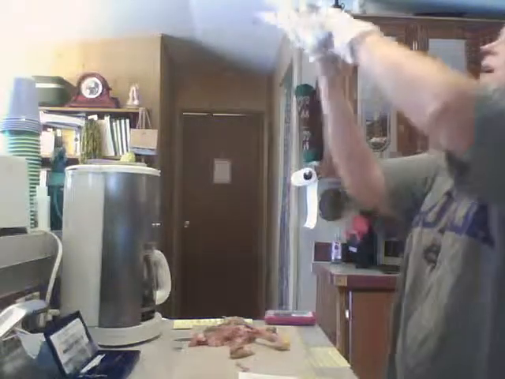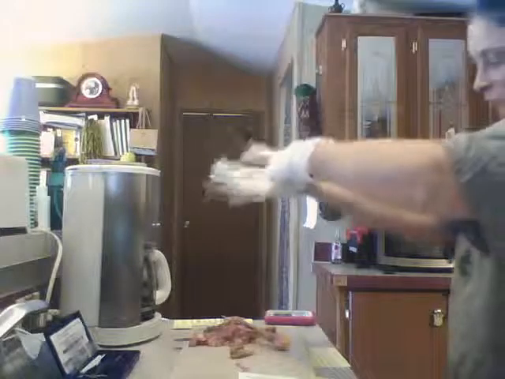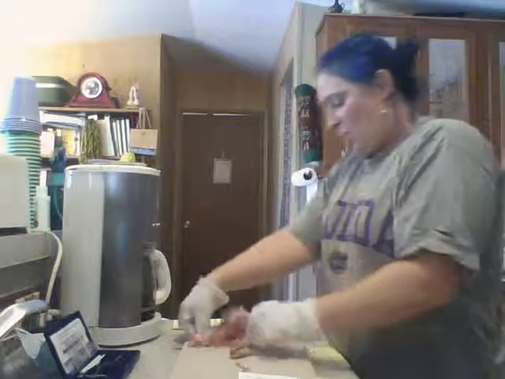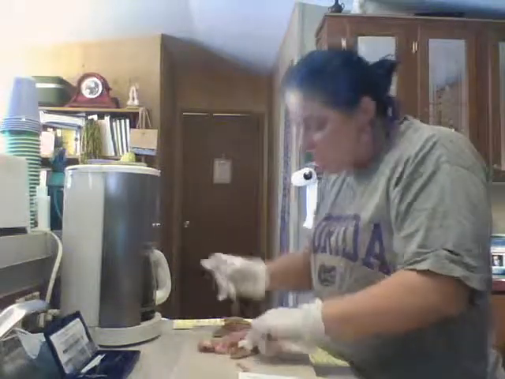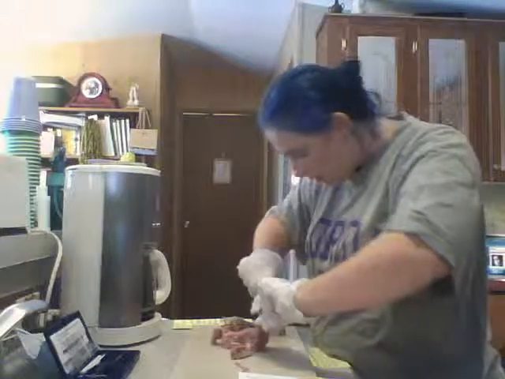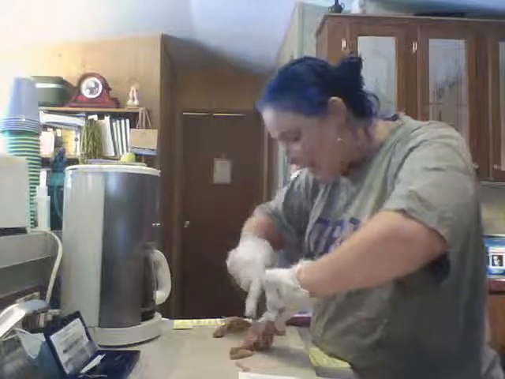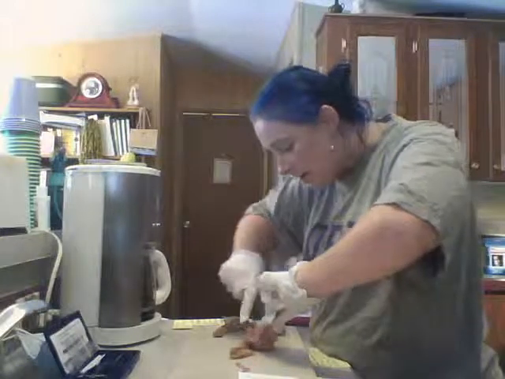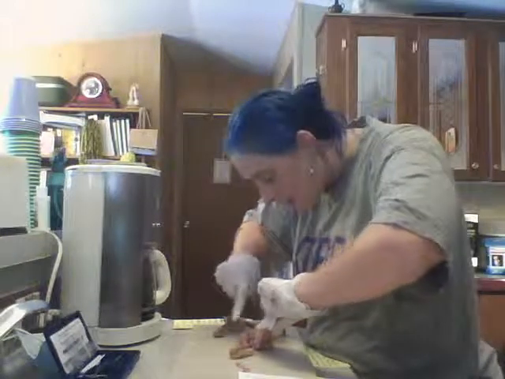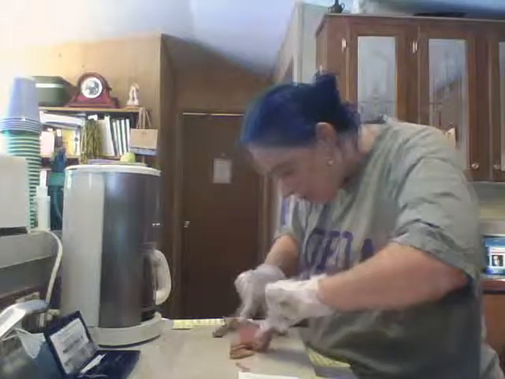Okay, let's see if we can get to the proximal epiphysis of the tibia. These bones.